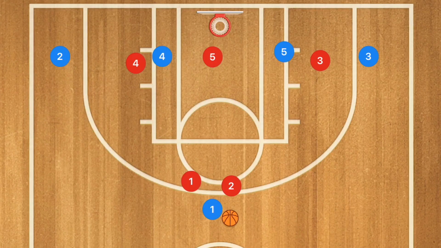Now, these next couple of plays, we're going to go progressively more and more advanced, and they're going to be up against zone defenses, because more and more teams are running the zone defense, especially at the younger age groups. Okay, so in this first zone offense play, what I want to see is player 5 and 4 both running up towards the high post.